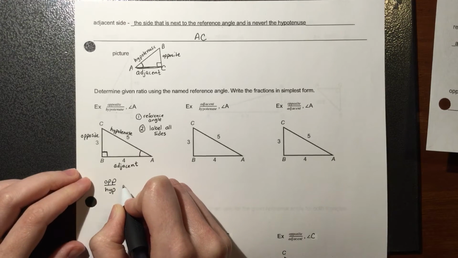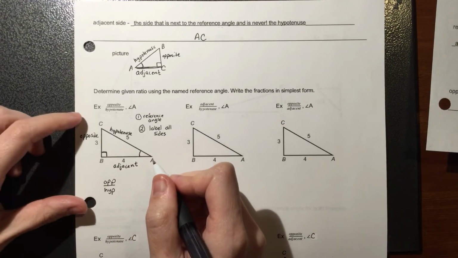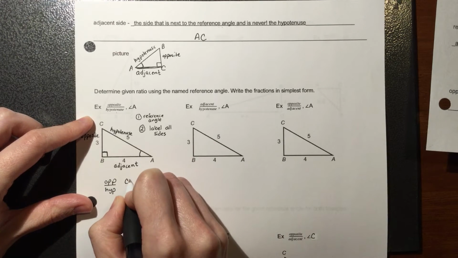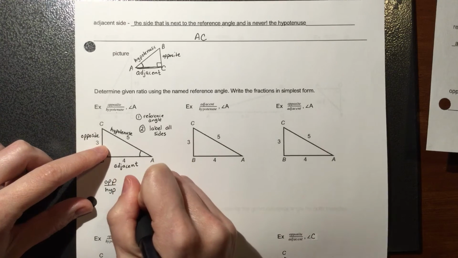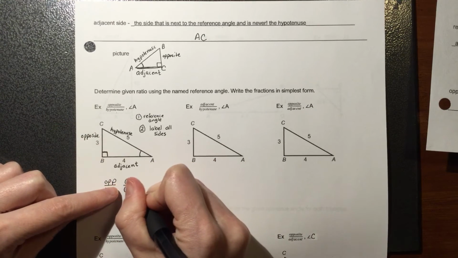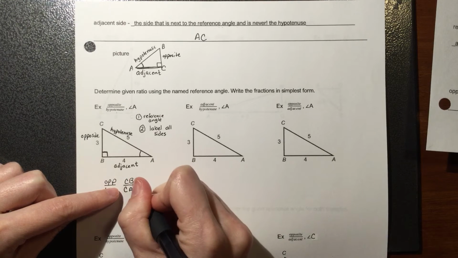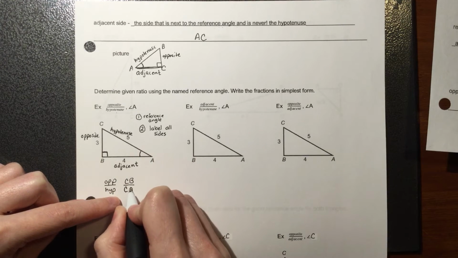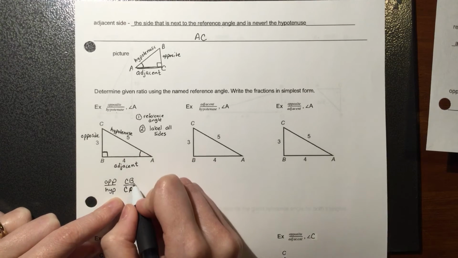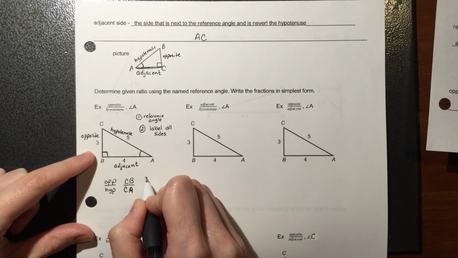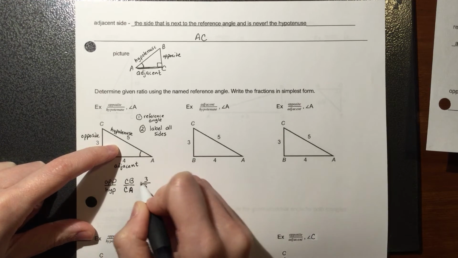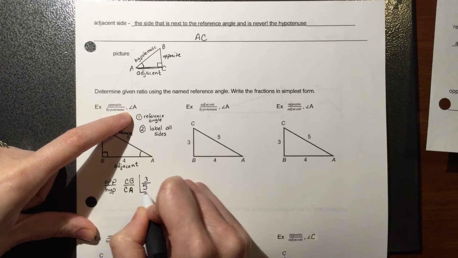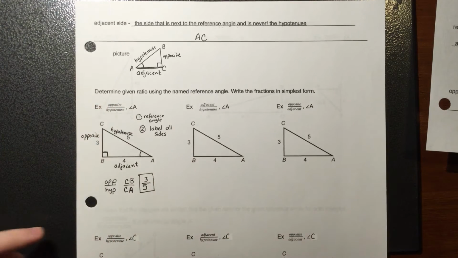So if we do that, our opposite side is going to be CB over our hypotenuse, which is going to be CA. And with these, it doesn't matter if you name them CB or BC, or CA and AC, they both mean the same thing. CB has a value of 3 and CA has a value of 5. So with a reference angle of A, our ratio of opposite over hypotenuse is going to be 3 over 5.